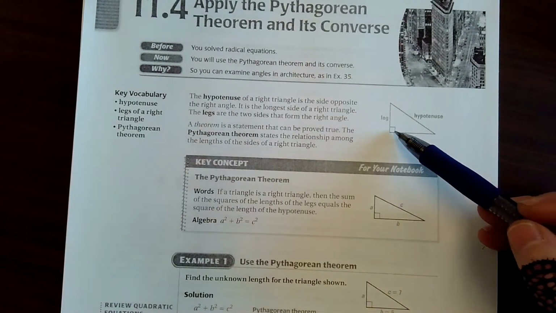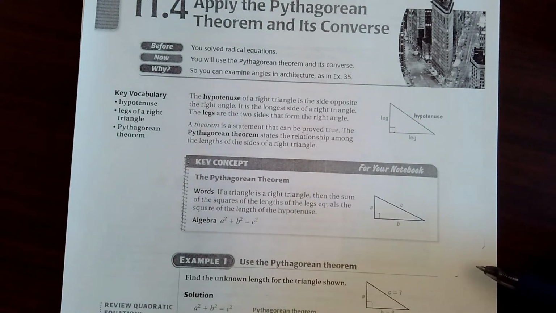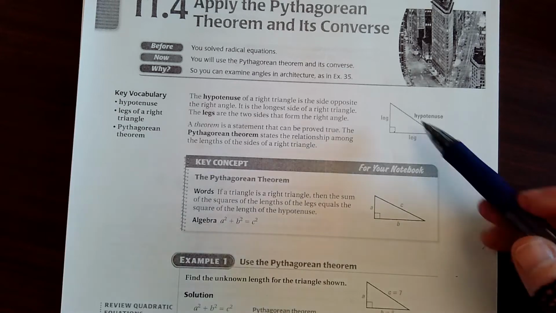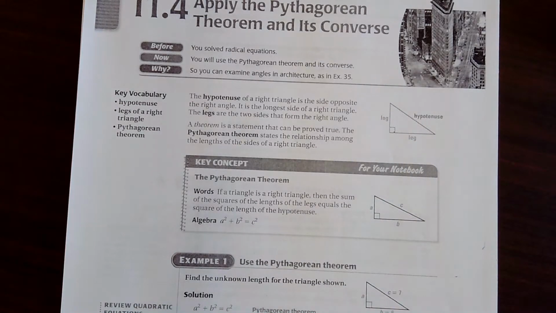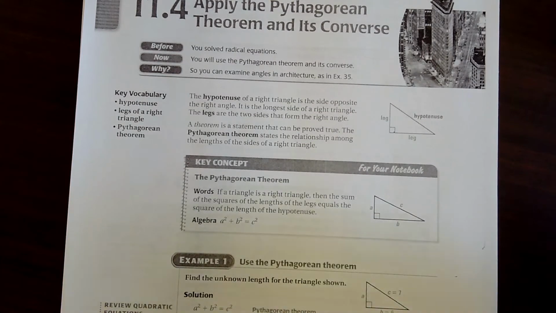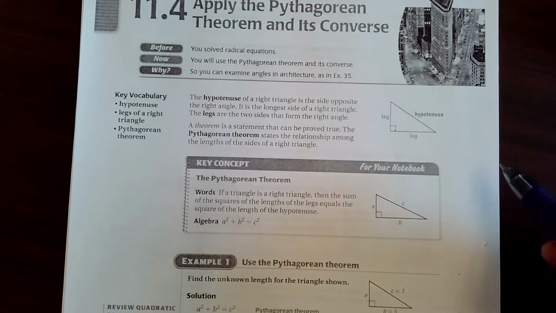The side opposite the 90-degree angle is the longest side. It's called the hypotenuse. All right, so you always have to know that. And the other two sides are called the legs. Normally they're different sizes. They can be the same. That would be a 45, 45, 90. But normally they are different sizes.